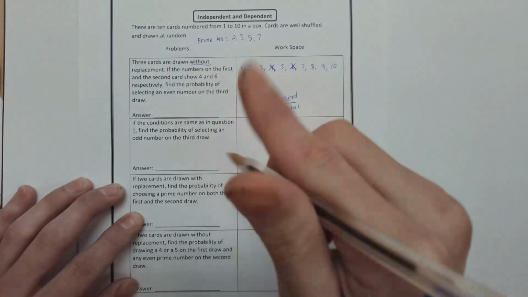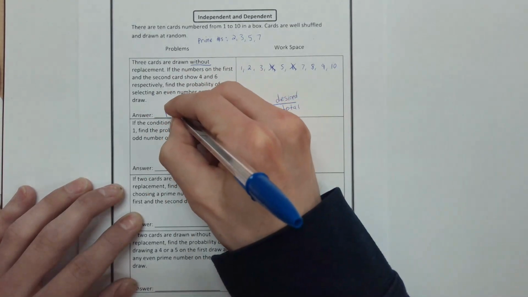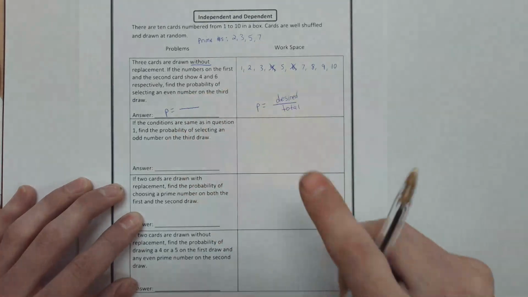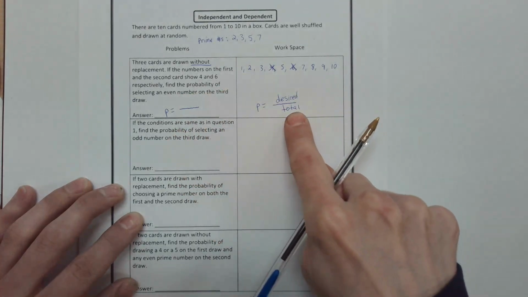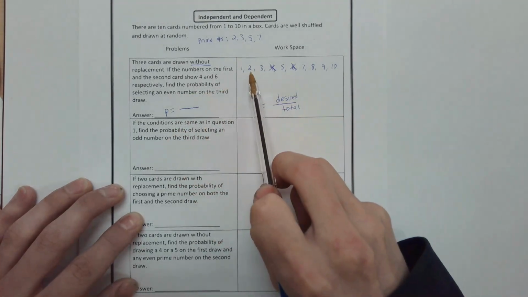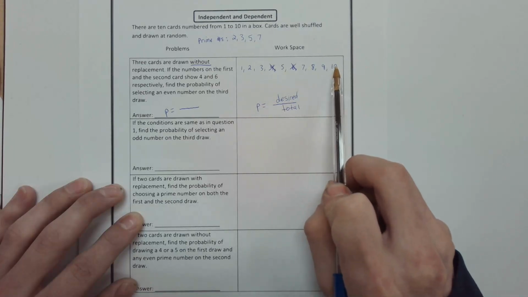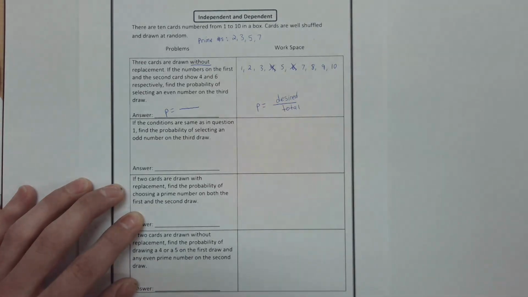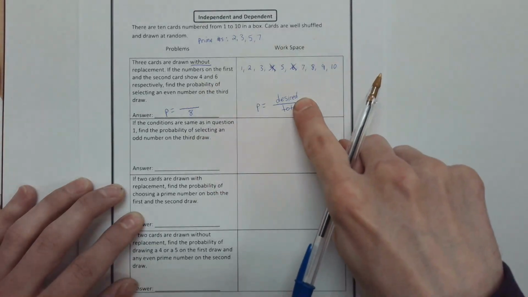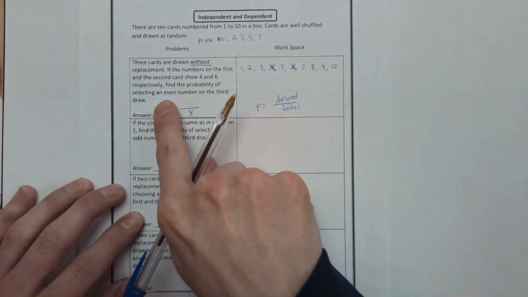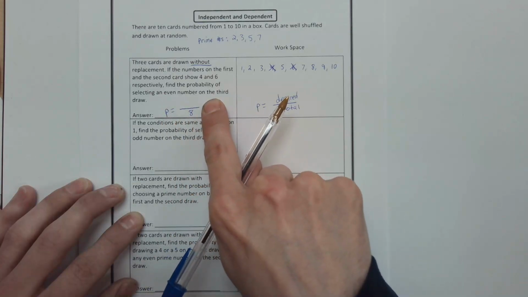Let's set up our equation. Let's find our total. We have 1, 2, 3, 4, 5, 6, 7, 8. Now let's find our desired: selecting an even number on the third draw.